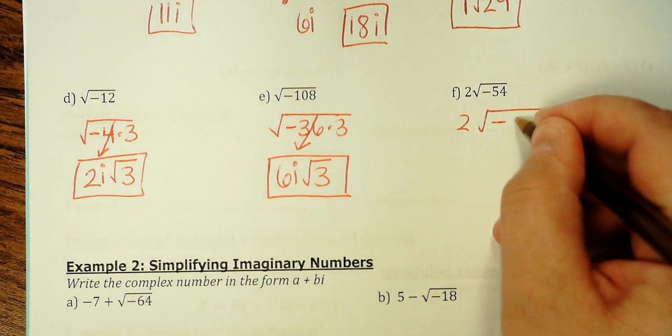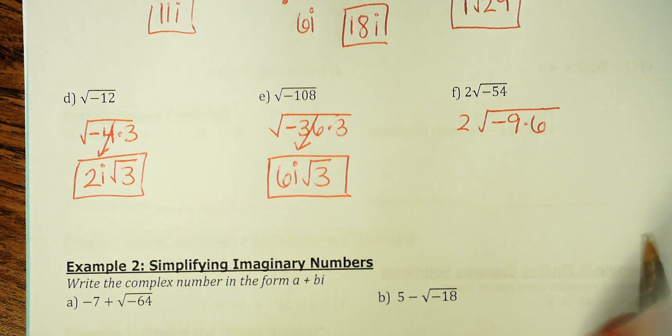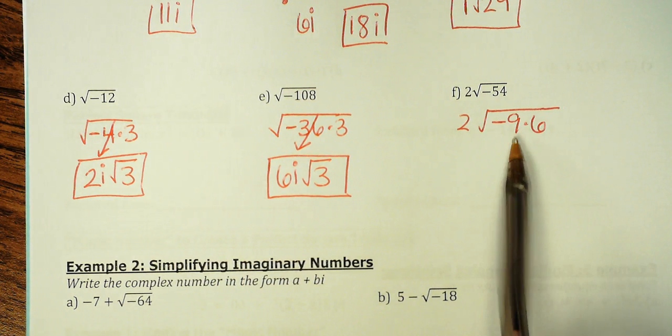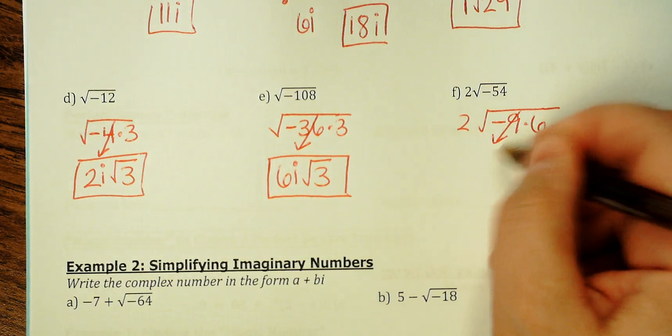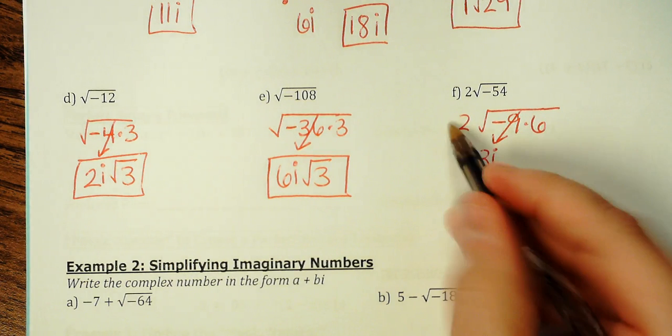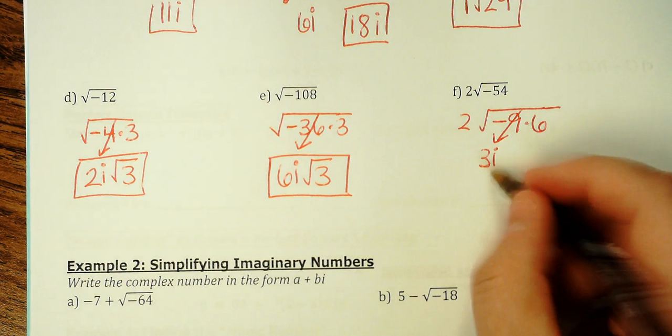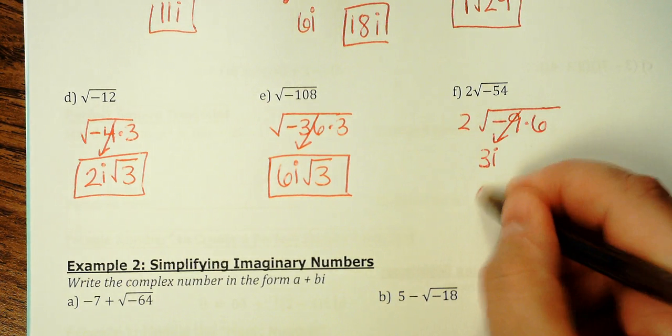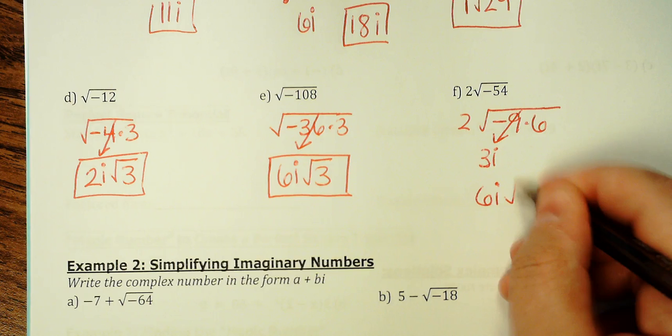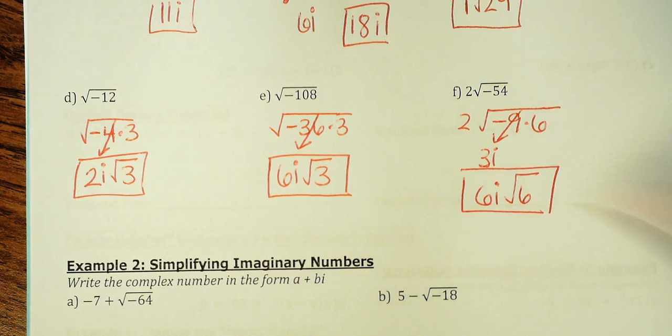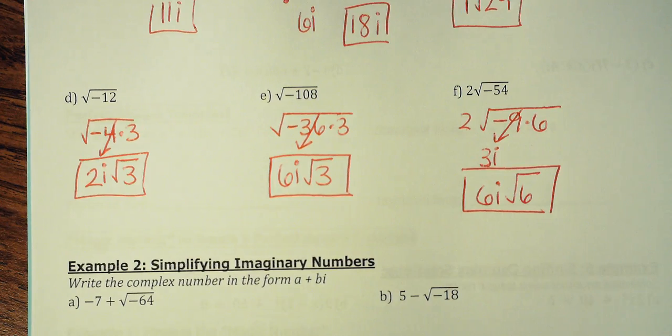54. The biggest perfect square that goes into 54 is going to be 9. So I'm going to rewrite that as -9 times 6, taking a 3i out in front for the negative. The 2 is already there, multiply these together. 2 times 3i is 6i, and then this 6 can't break down any further, so it's going to stay under the square root.